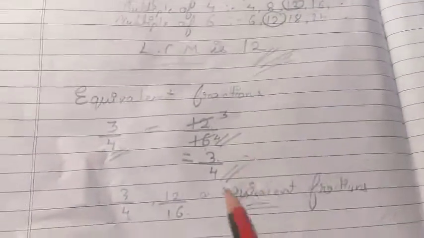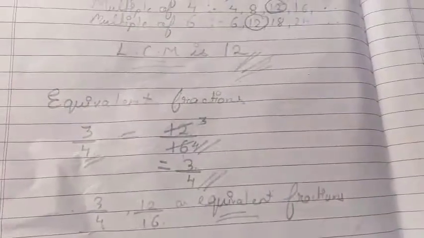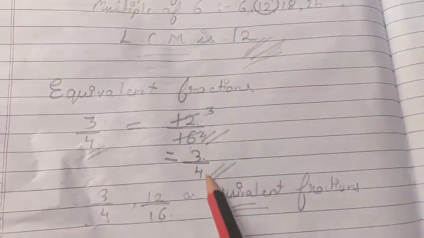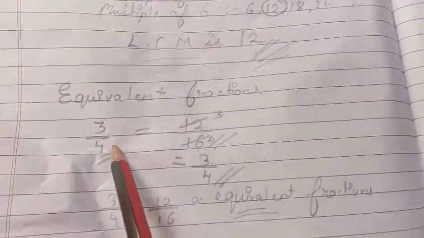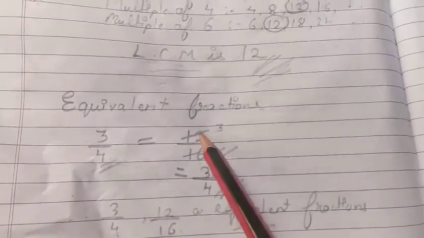Okay. Next we studied equivalent fractions. Equivalent fractions are fractions which give the same value in the final answer. For example, 3 by 4 and 12 by 16. They are equivalent fractions, which means they are equal. How can they be equal?